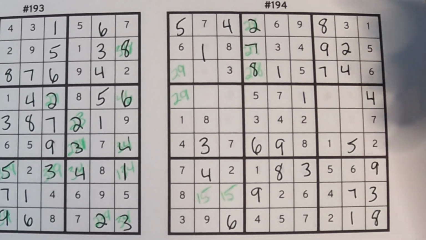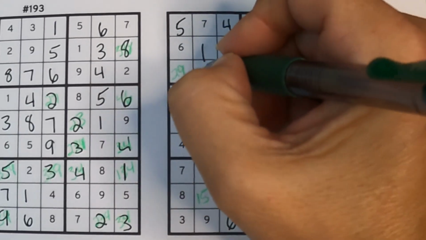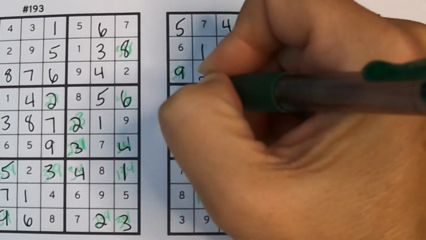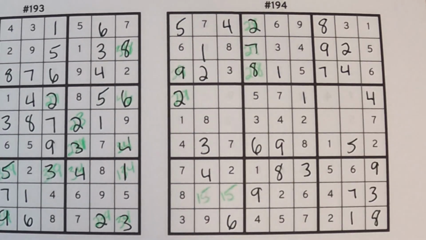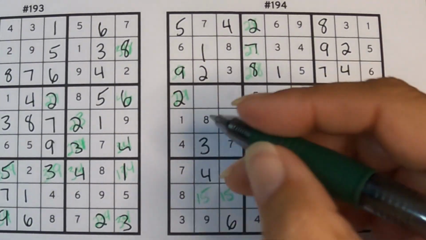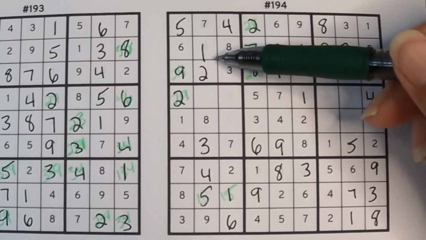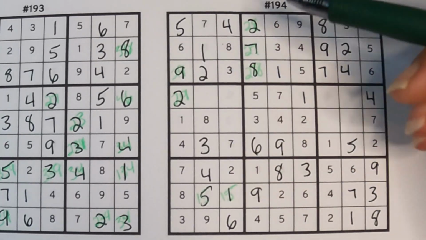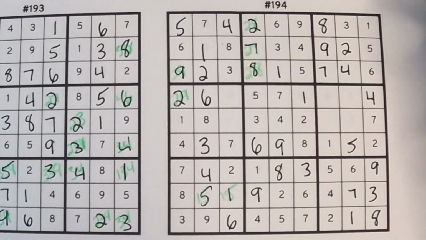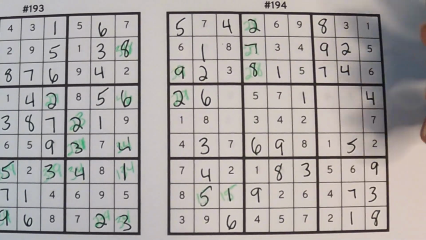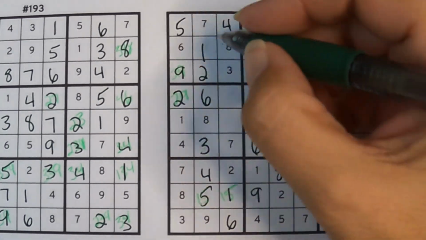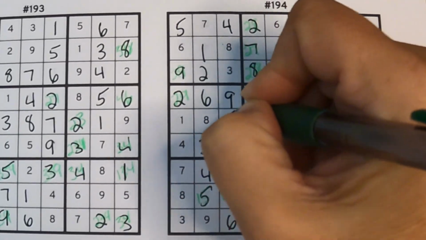For this box, we're missing 2 and 9. We've got a 9 here, so 2, 9, and that 9 makes this our 2. This 1 makes this our 5, 1. For this column now, we're missing a 6. For this box, we're missing 5 and 9. We've got a 5 here, so 9, 5.